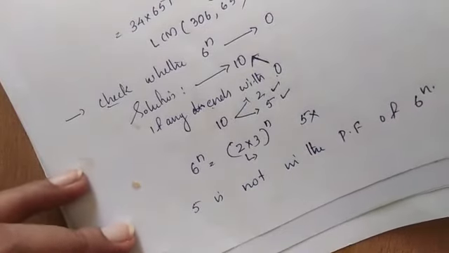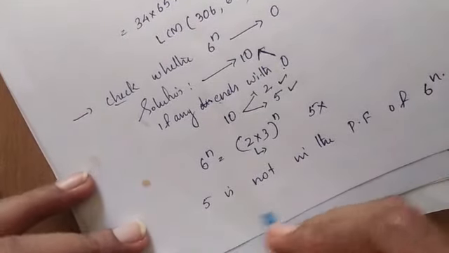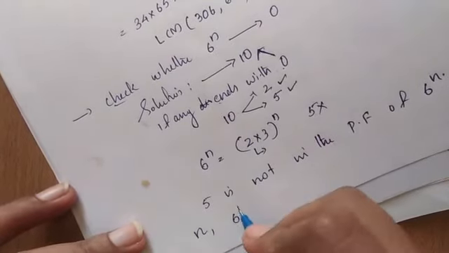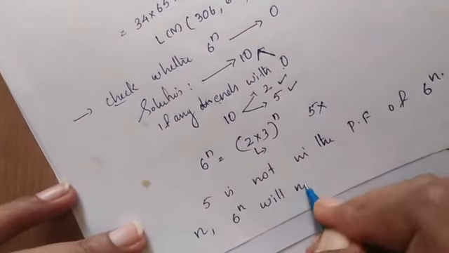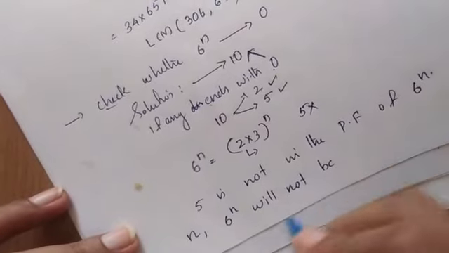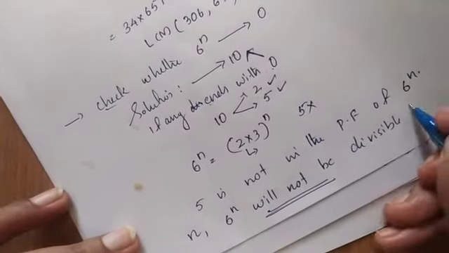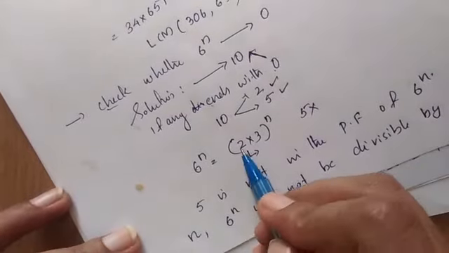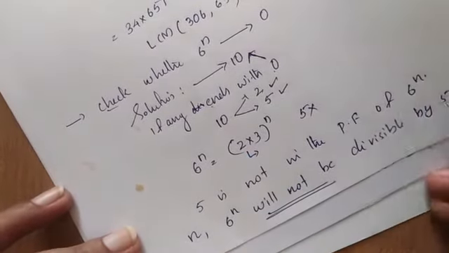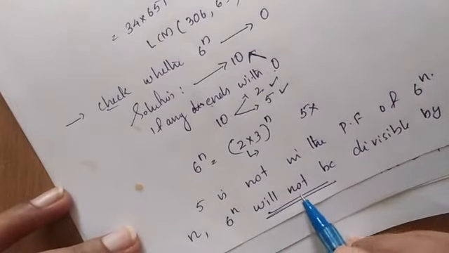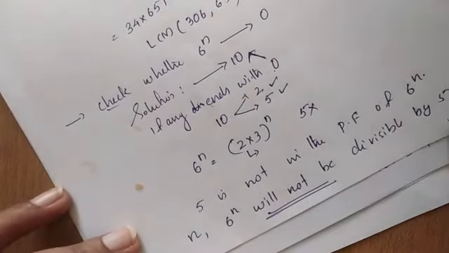So we can say that for any value of n, 6 raised to n will not be divisible by 5. Here it contains only 2. 5 is not a part of this number.